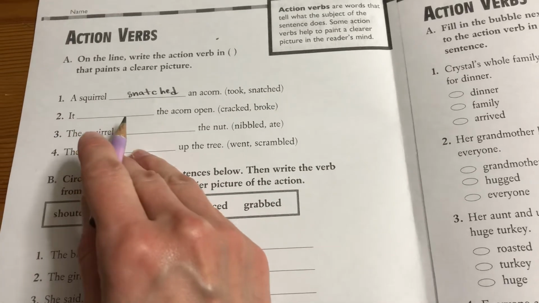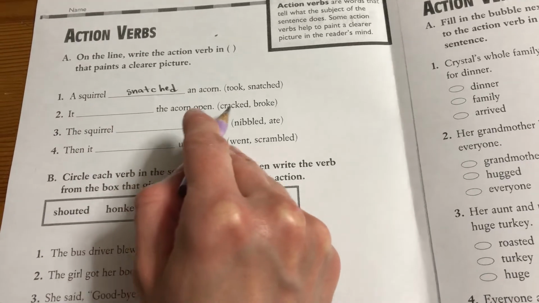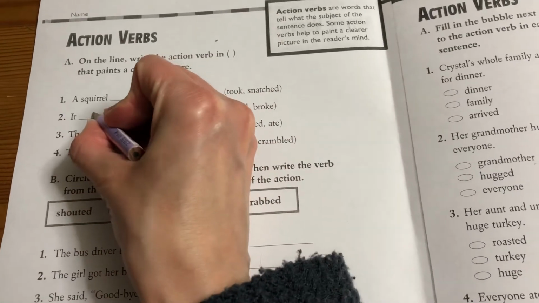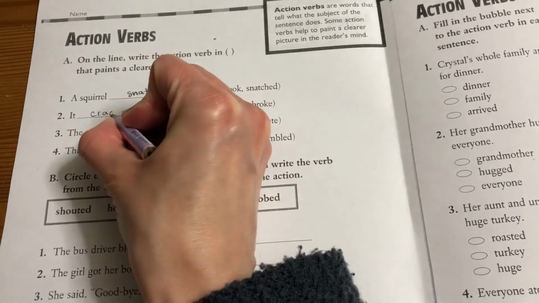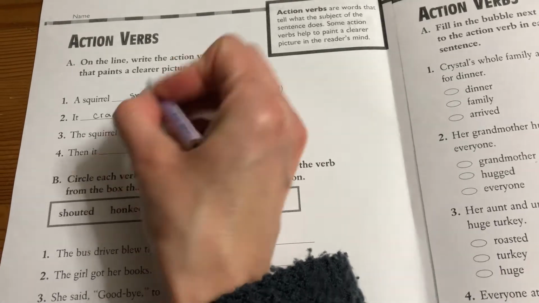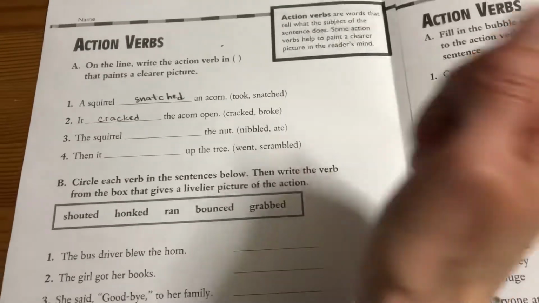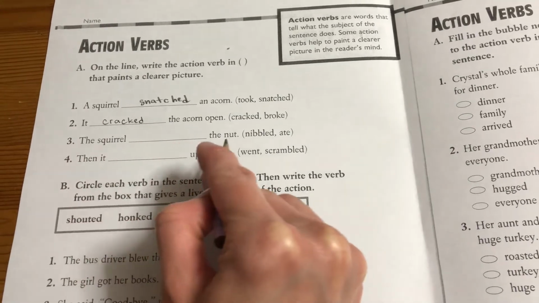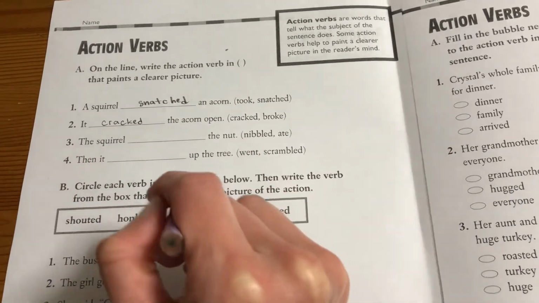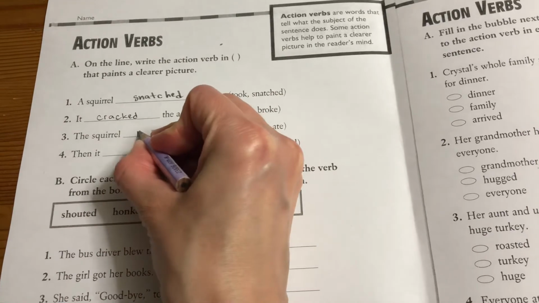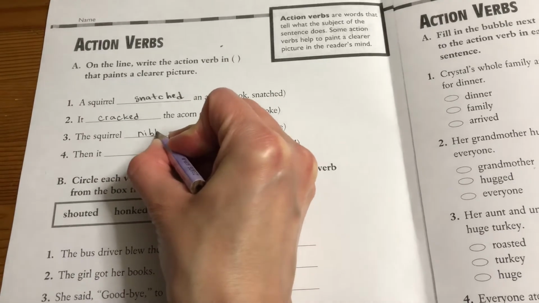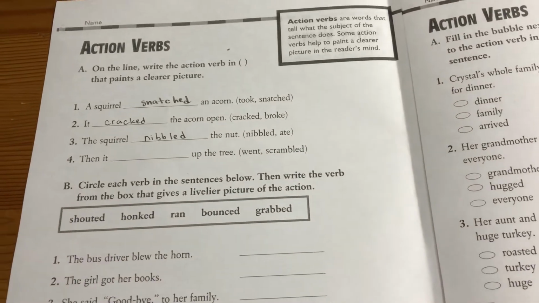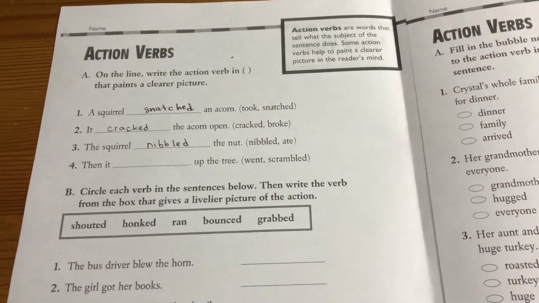Number two, the acorn open. We have cracked and broke. So we want to say cracked because you can visualize the acorn with little cracks going down it. Maybe he's hitting the acorn against a rock. Number three, the squirrel, the nut. We have nibbled and ate. So we want to put nibbled. Ate is just, you eat. But nibbled is you're eating tiny little bites at one time.